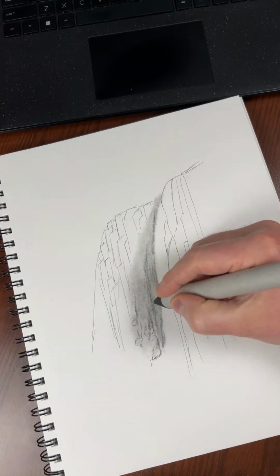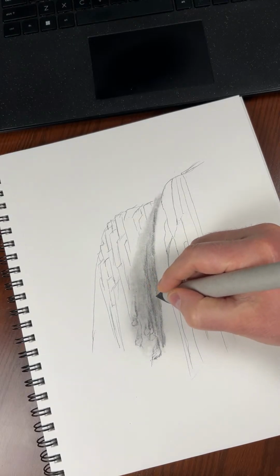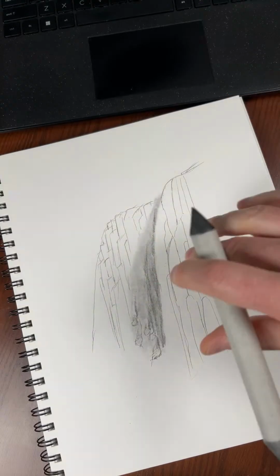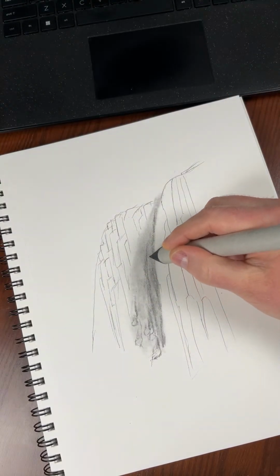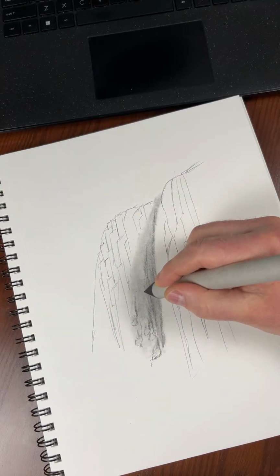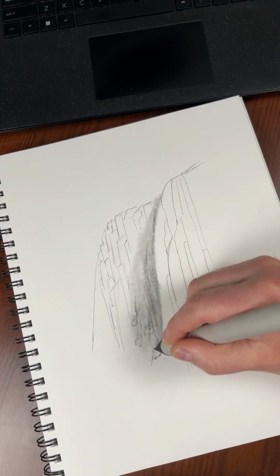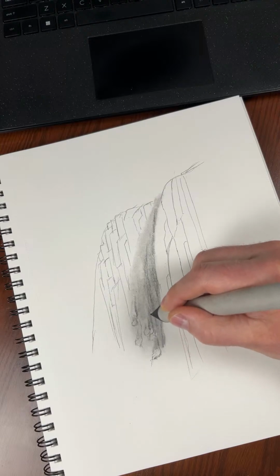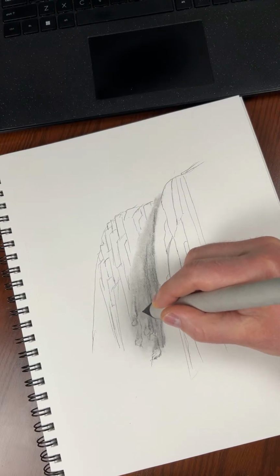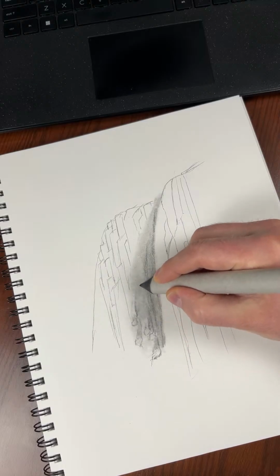This is just a sketchbook. The paper is kind of a medium to low level paper, so it's not the most high quality for blending and erasing. If you use more high quality paper, you can work it a lot more. We'll see how this goes.